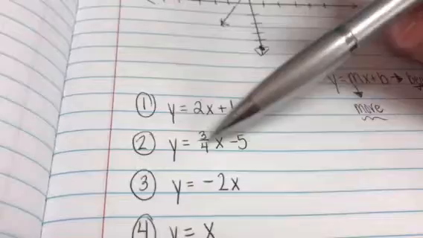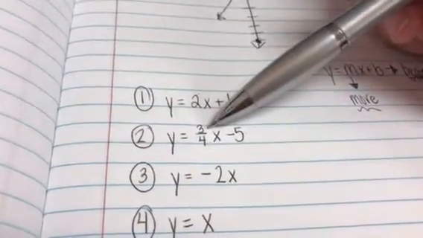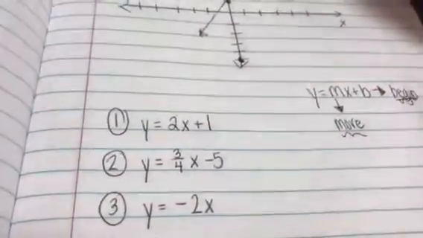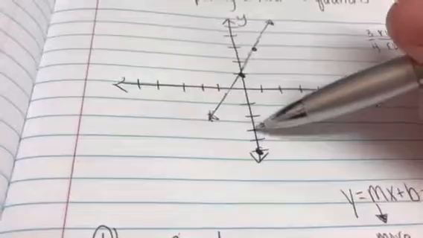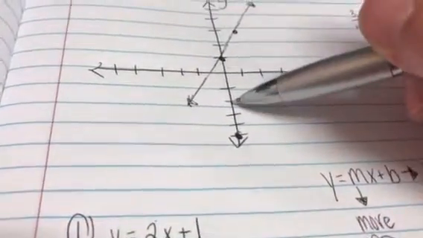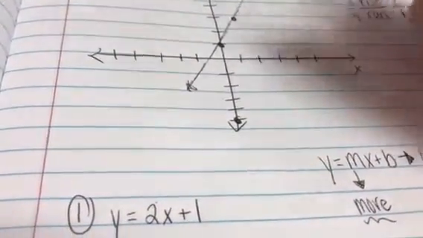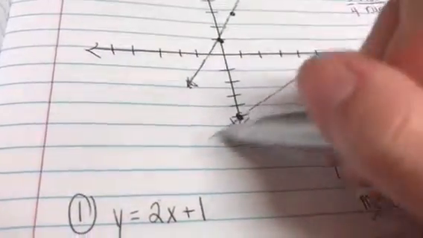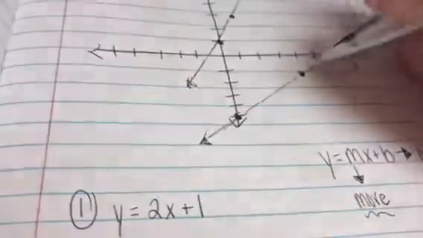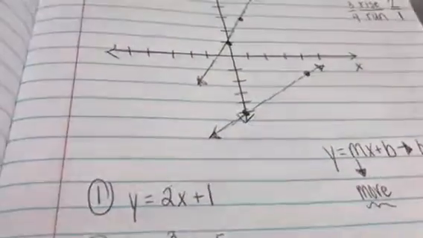This one is a fraction with a top and bottom. That means I'm going to rise 3 and run 4. So from my -5, I'm going to go up 3, 1, 2, 3, and over 4, 1, 2, 3, 4. All right, and then with a ruler or a straight edge, like the side of a notebook, I make my line.